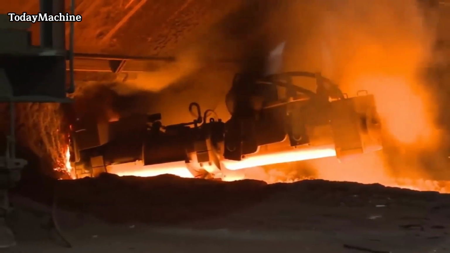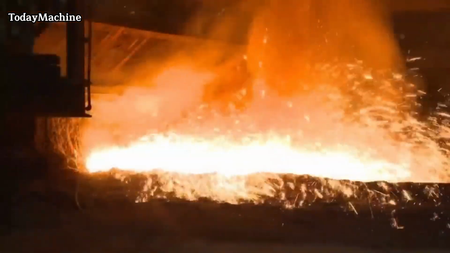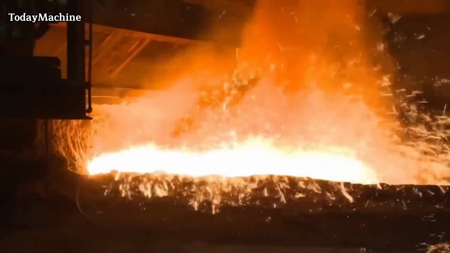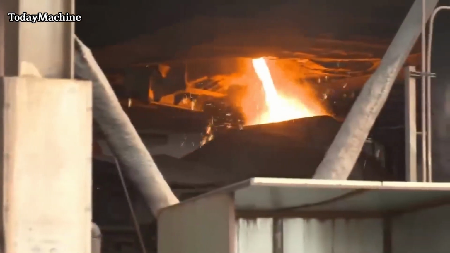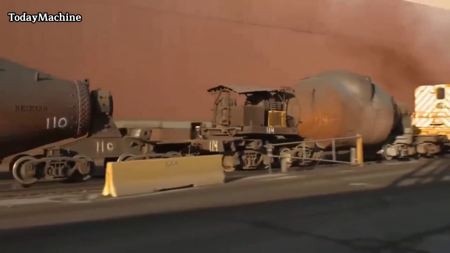The intense heat in the blast furnace causes the coke to react with oxygen, resulting in the release of carbon monoxide gas. The carbon monoxide then reacts with the iron oxide in the iron ore, reducing it to metallic iron.